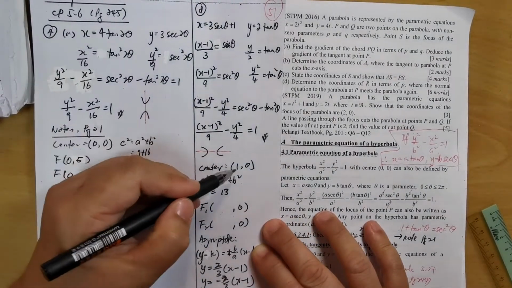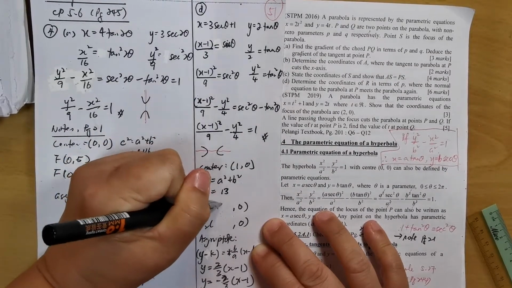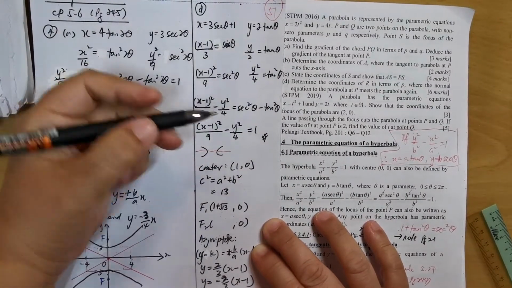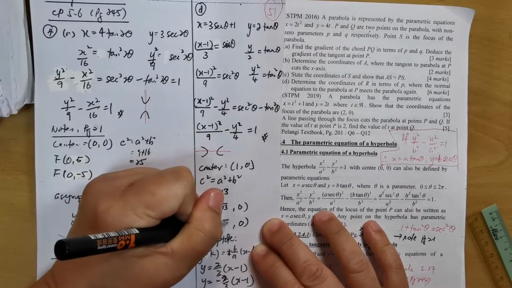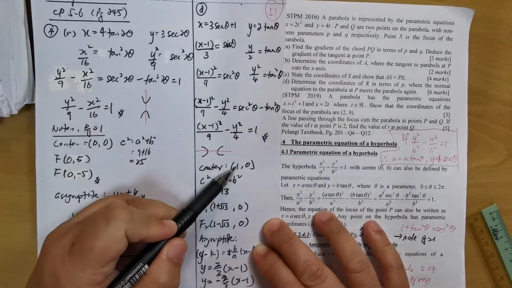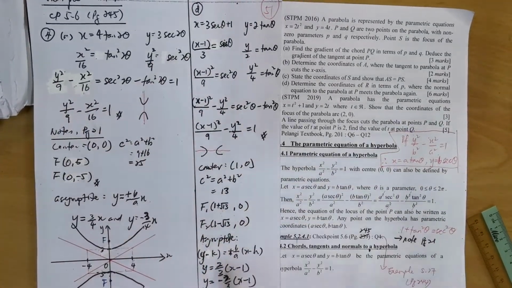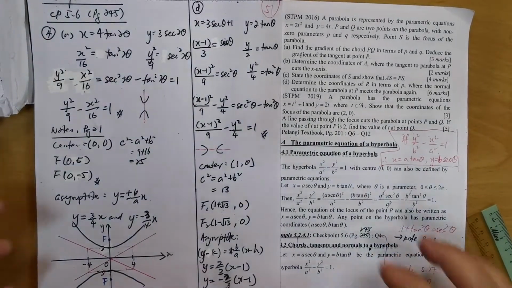Yeah, so the foci will be 1 plus square root 13, or 1 minus square root 13. That is h plus c, h minus c. Okay? So these are the foci.